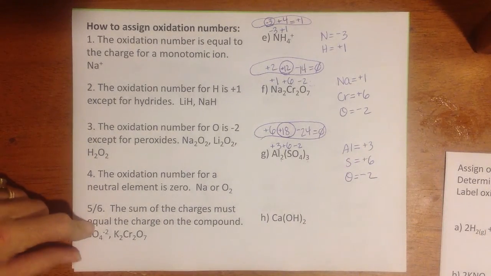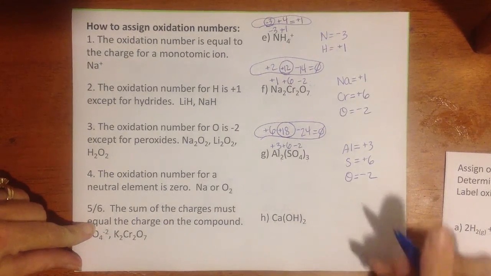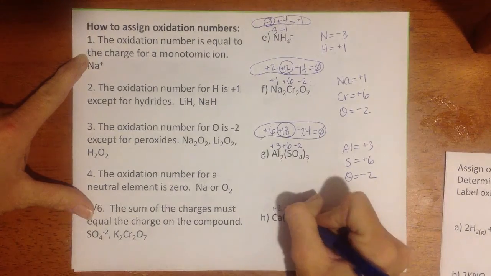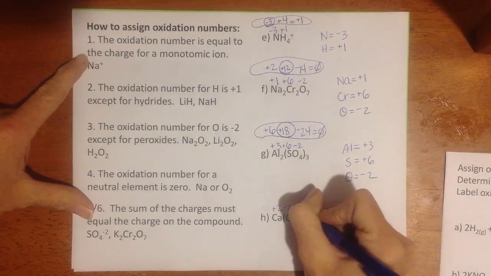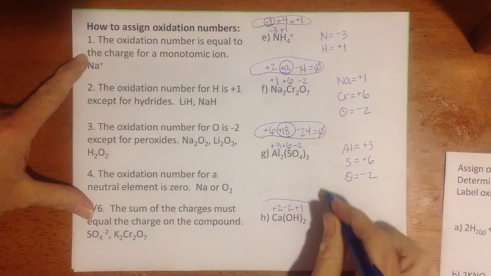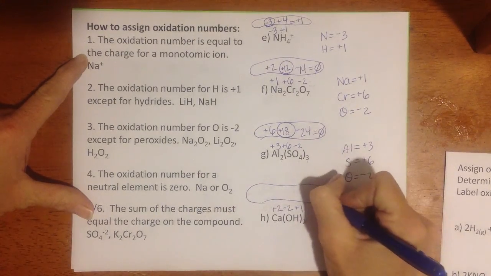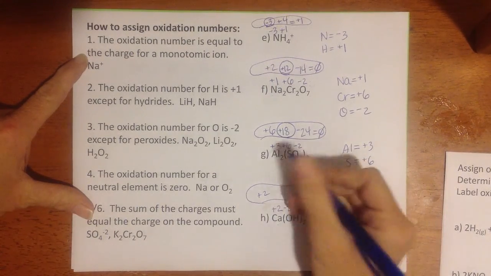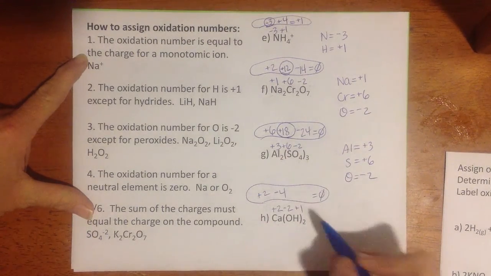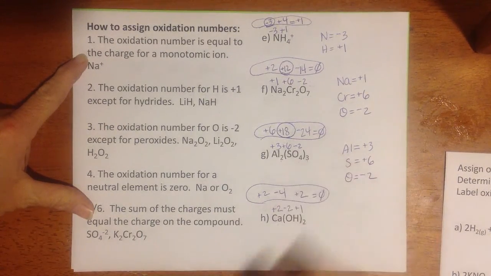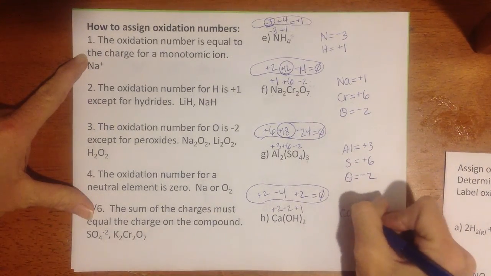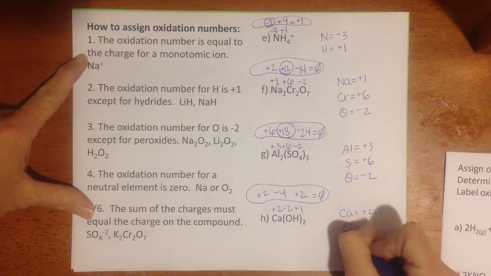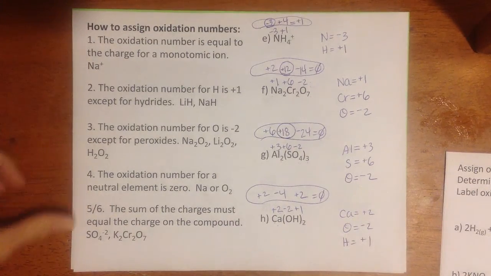Okay. One more. Calcium hydroxide. Calcium's a clear-cut charge. Oxygen is -2. Hydrogen is +1. Everything worked out. I'm going to take a minute just to double check it. Let's see. 1 calcium, 2 oxygens, 2 hydrogens, and that works. So sometimes there is no fill in the blank one, and that's okay.